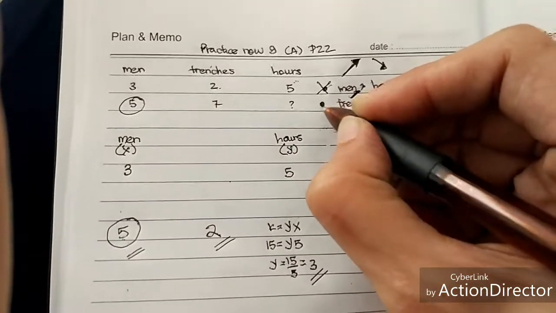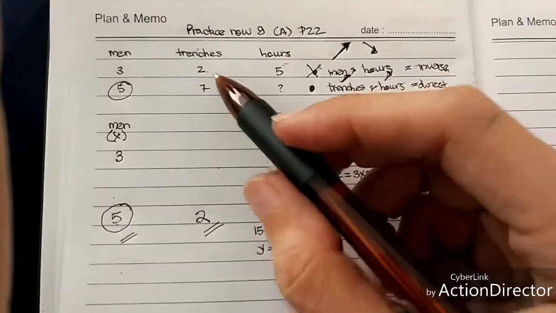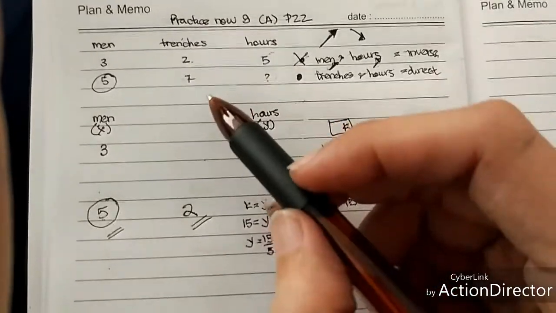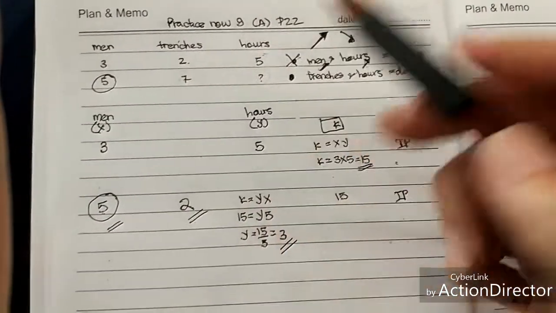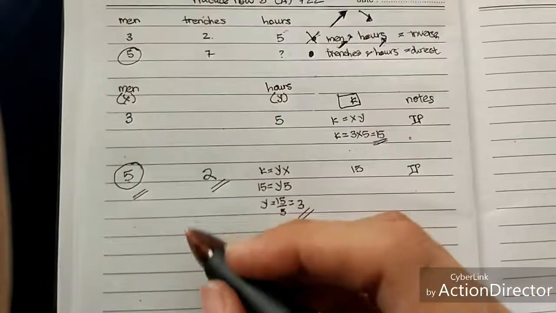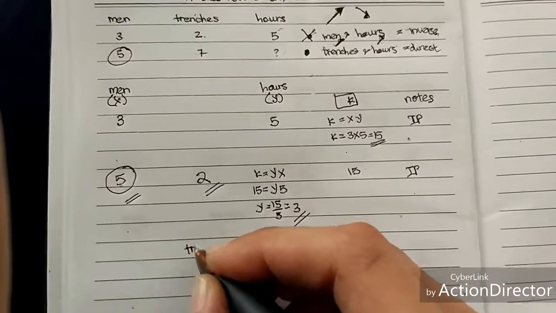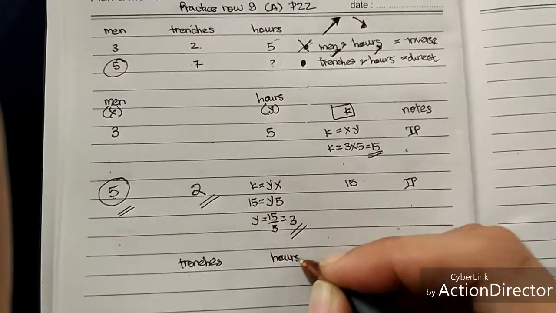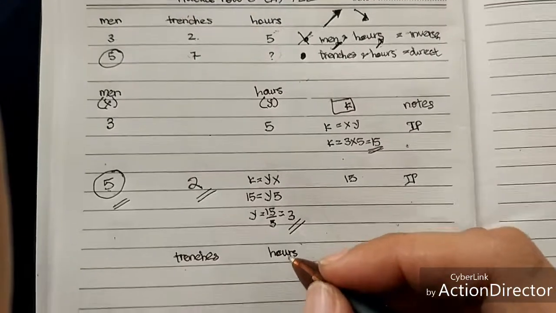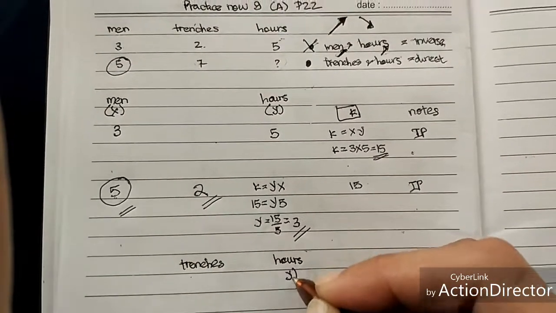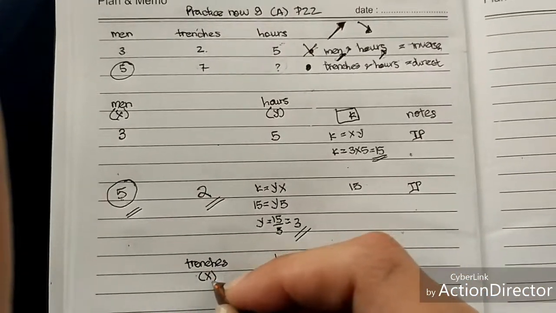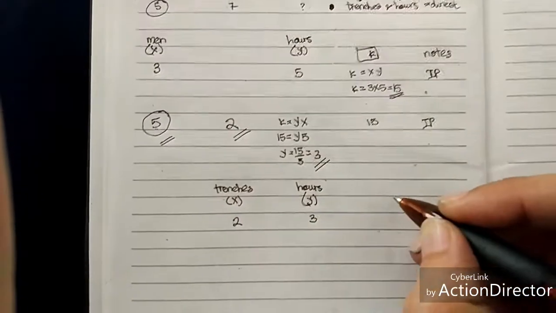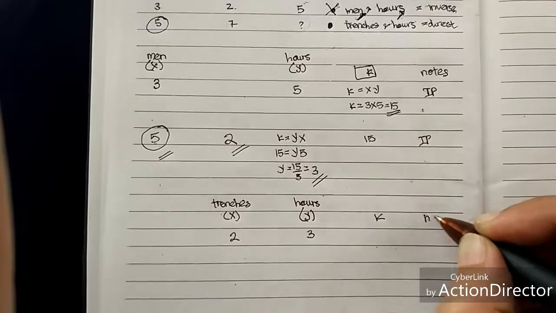Now we do this. The trenches to hours, because we need to change the 2 here to 7, so we know how many hours are needed for 5 men digging 7 identical trenches. Okay, so look here, I will write trenches and hours. This is the result of the calculation. This one is being asked, right? So I will make it y and this one x. What is the last situation here? It is 2 and 3. I will also write k. I will also write notes.